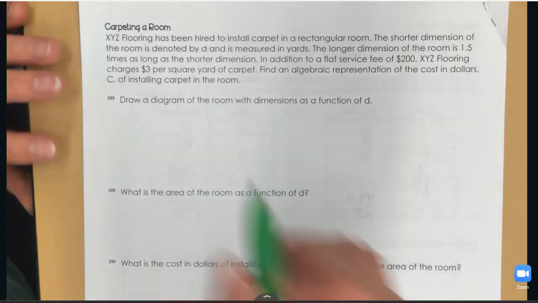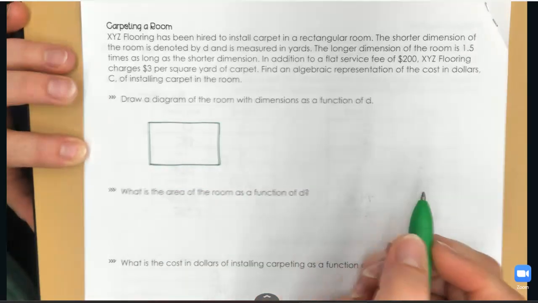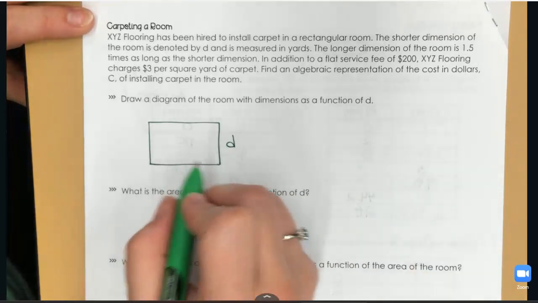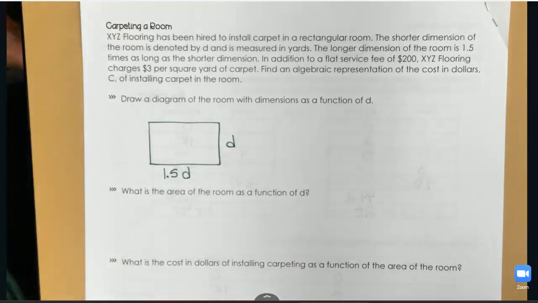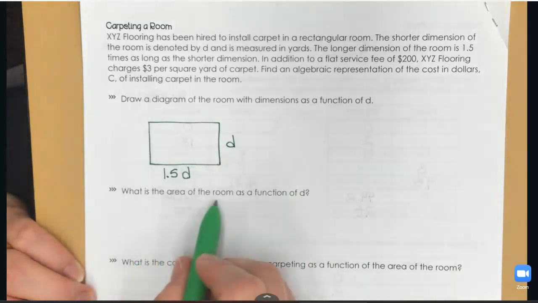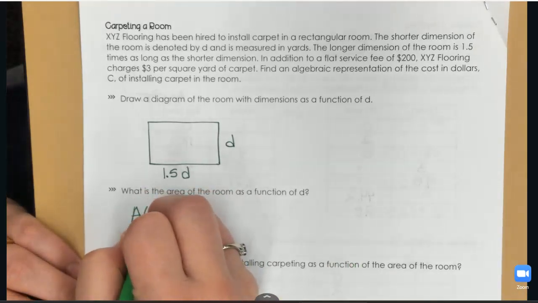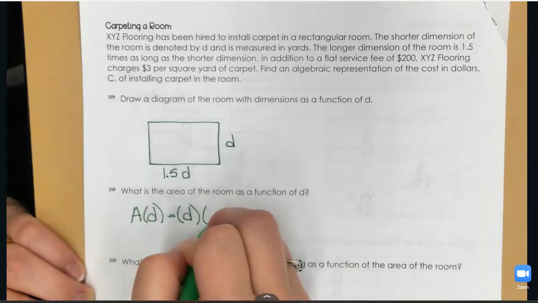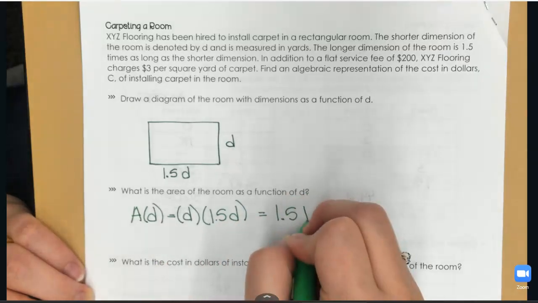So first we are going to draw a diagram for our rectangular room. And it tells us our shorter dimension was D, and our longer dimension was 1.5 times that length, so 1.5 D. This would be our rectangular room with our given dimensions. Now, what is the area of the room as a function of D? So that means area dependent on D. Well, that's going to be my length times width, which is D times 1.5 D, which gives me 1.5 D squared.